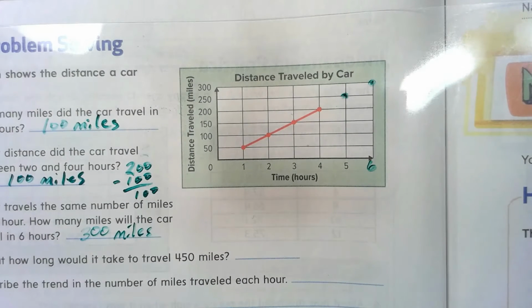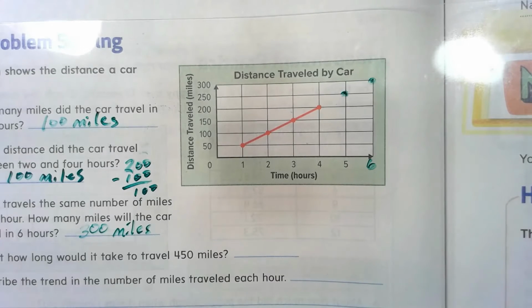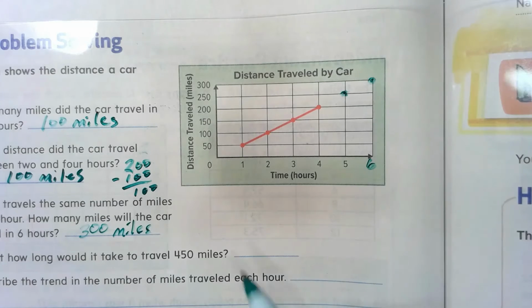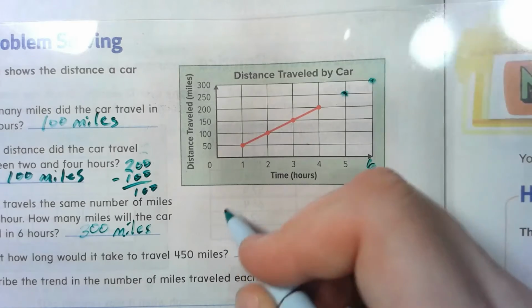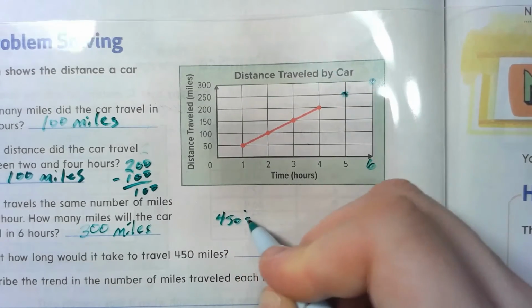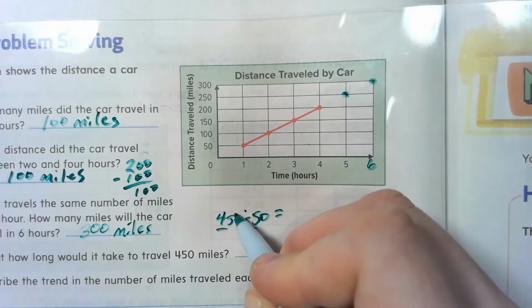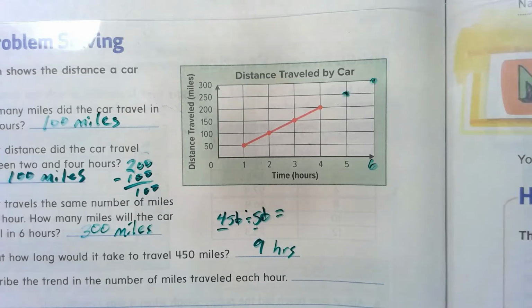Question 13 says, about how long would it take the car to travel 450 miles? We could either continue adding points to this graph, or knowing that the car travels 50 miles every single hour, we can do 450 divided by 50. 45 divided by 5 is 9. 10 divided by 10 is 1. So it would take approximately 9 hours.